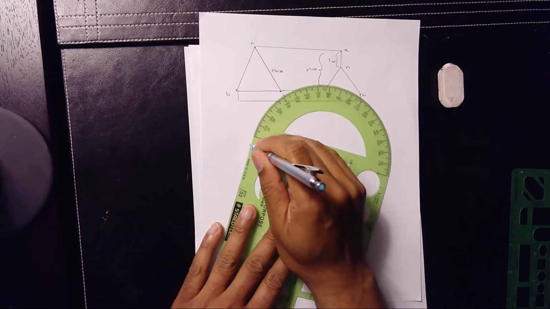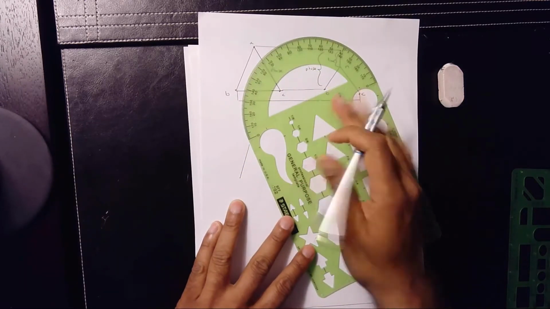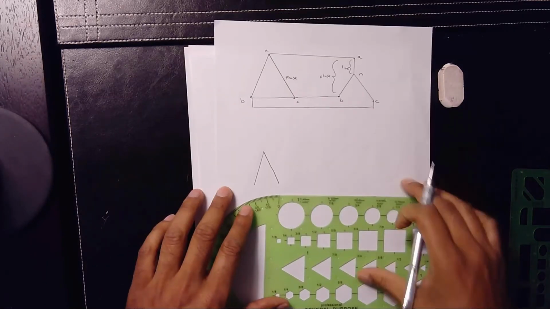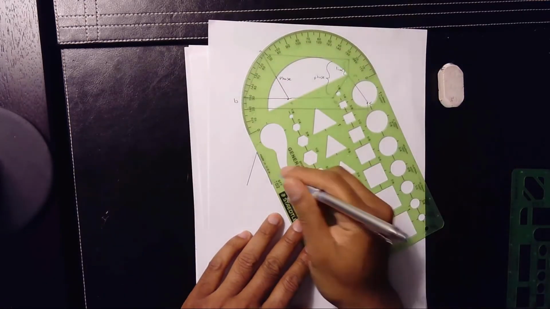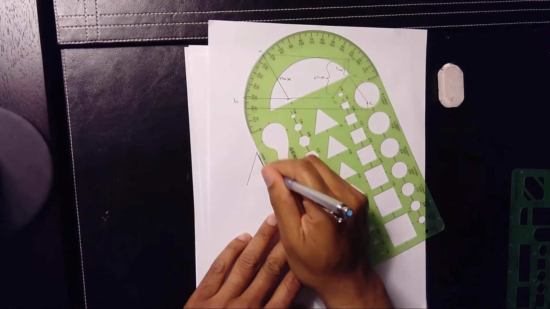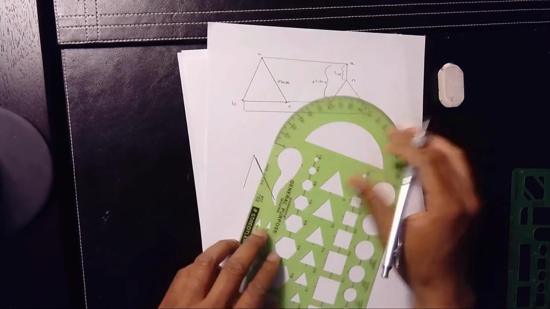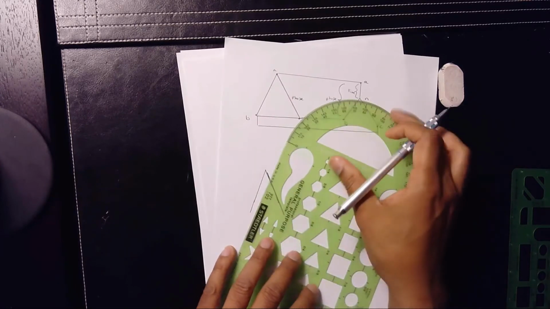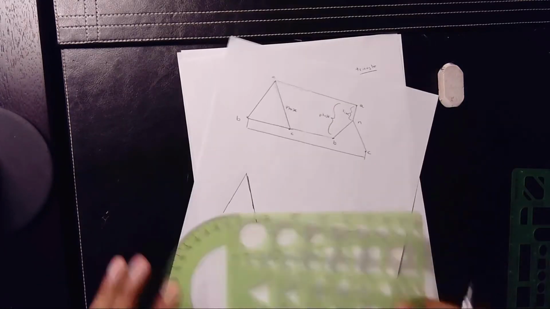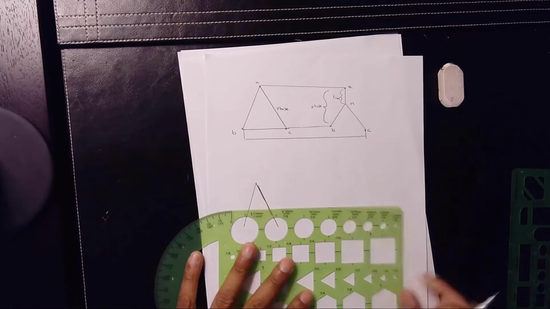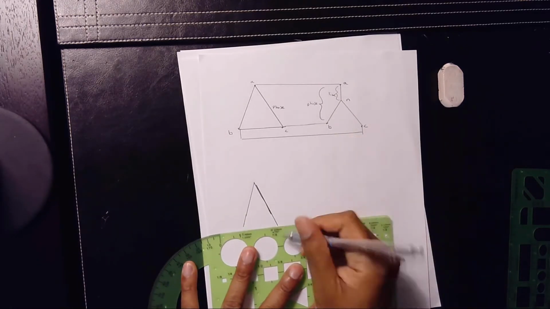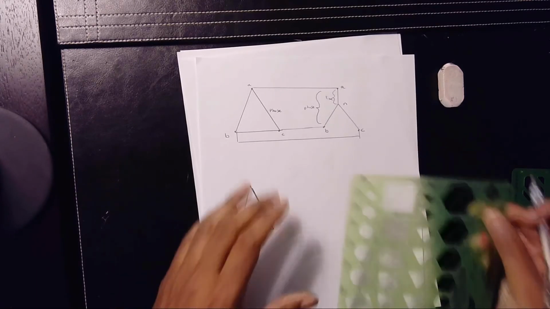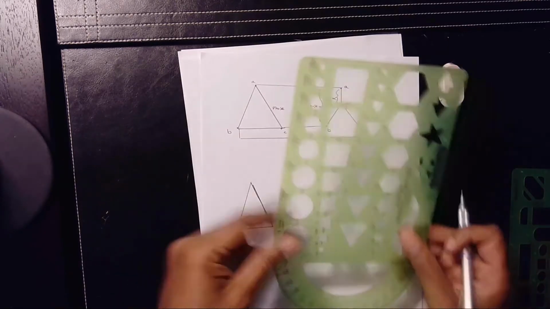Okay, so here, let me draw a little more. And here. Okay, so it's not the perfect equilateral triangle, but you have to understand that this is an equilateral triangle. And then your Y circuit will be drawn here.